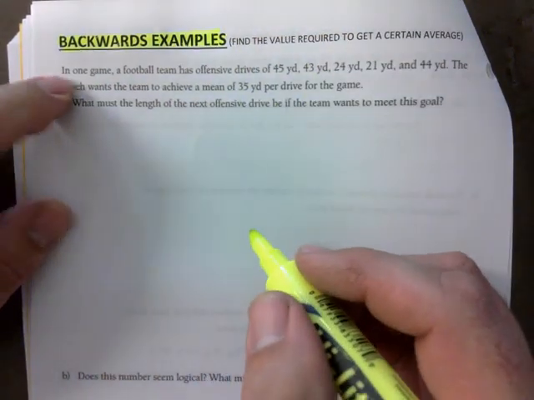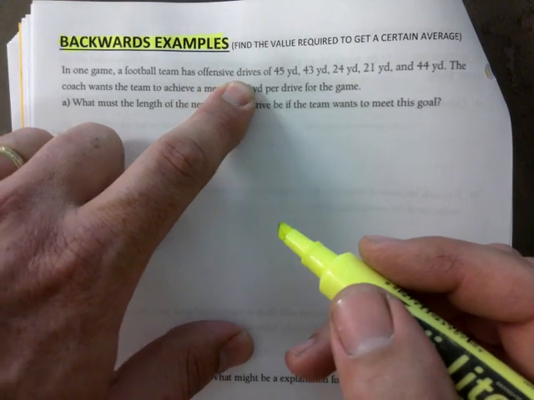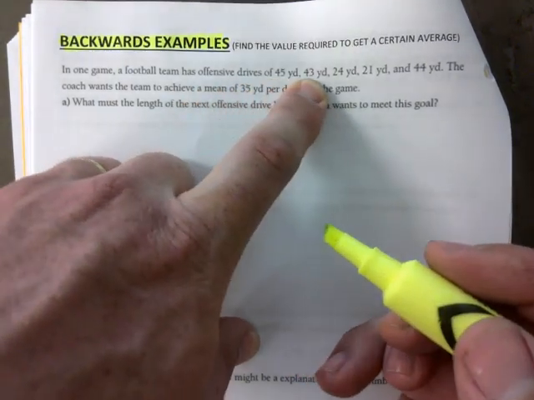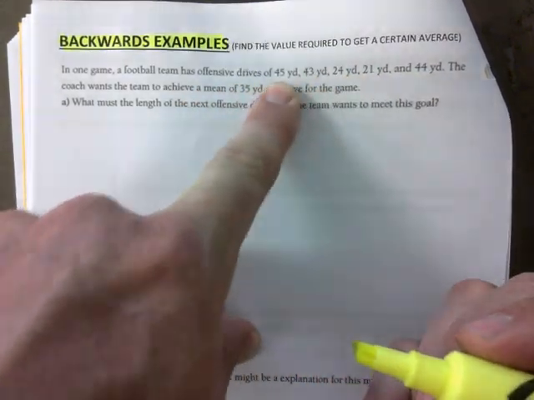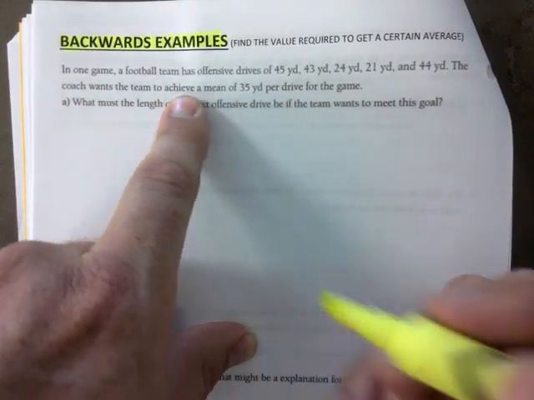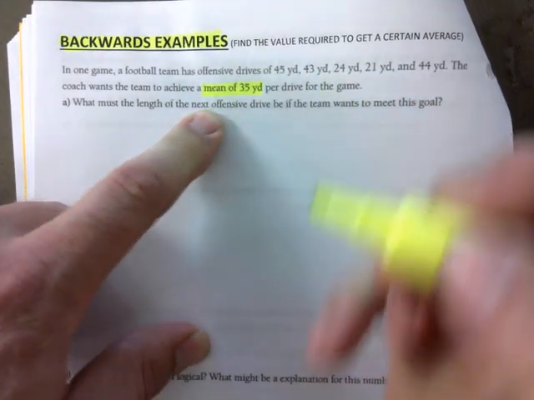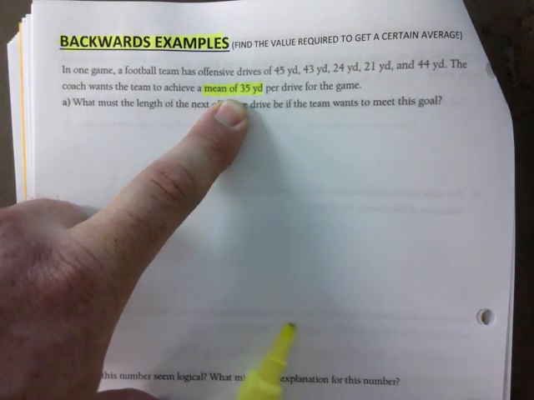Backwards examples. In one game of football, a football team has offensive drives of 45, 43, and so forth. These are all the runs they did, the drives. The coach wants the team to achieve a mean of 35 yards per drive.